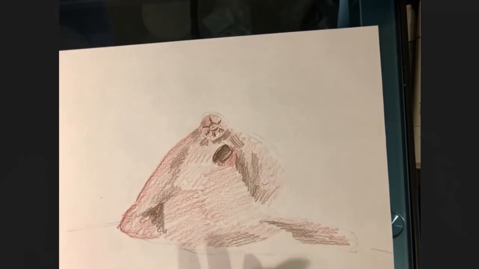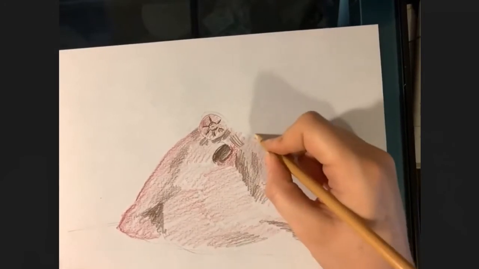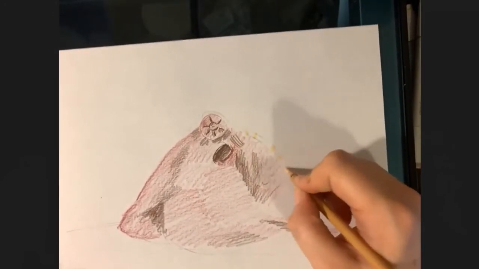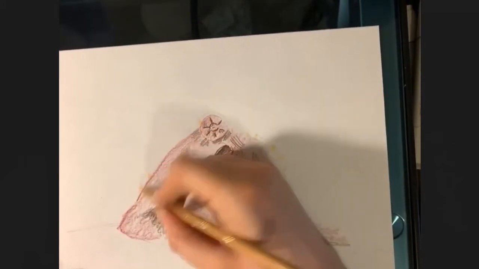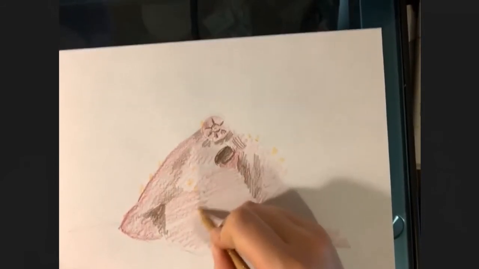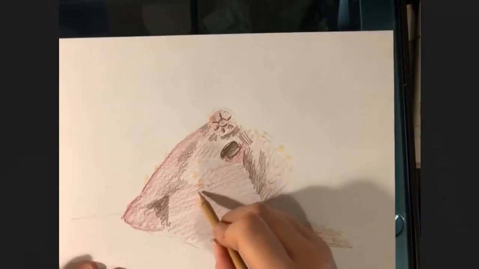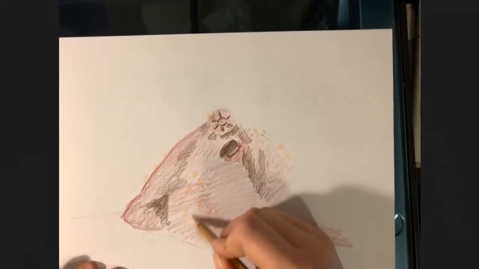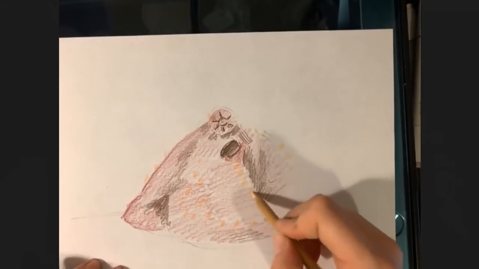I actually see sticking out of it, there's a bunch of yellowy spots poking out that look like algae. I'm just going to put some random ones around the outside. So this one's going to be real messy looking. That's a texture with this guy.